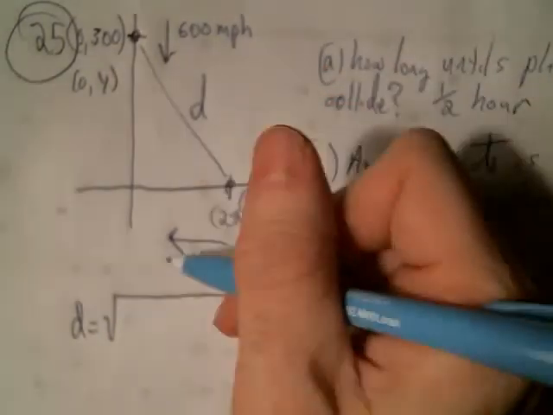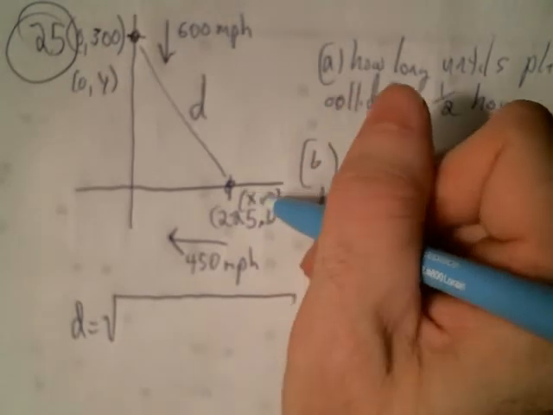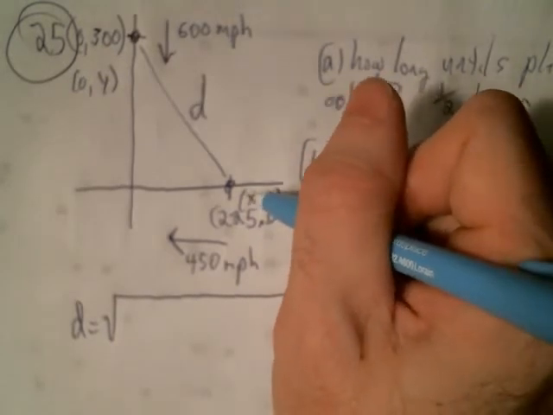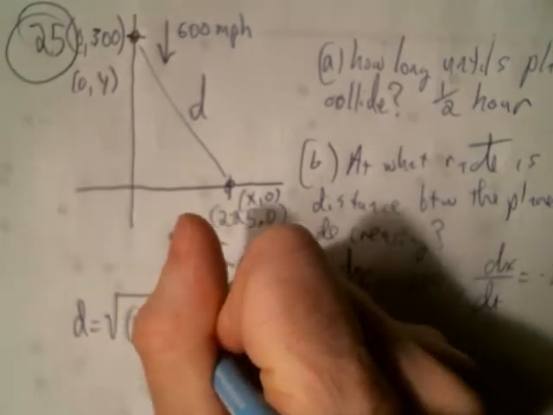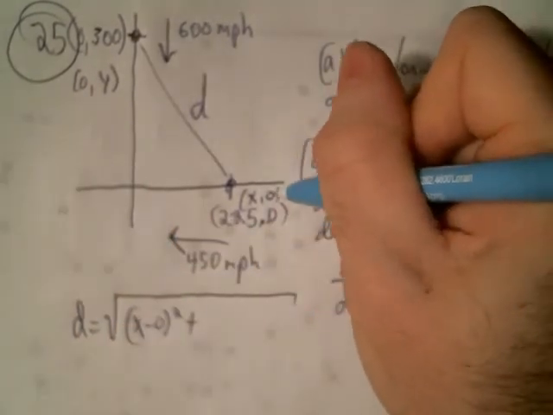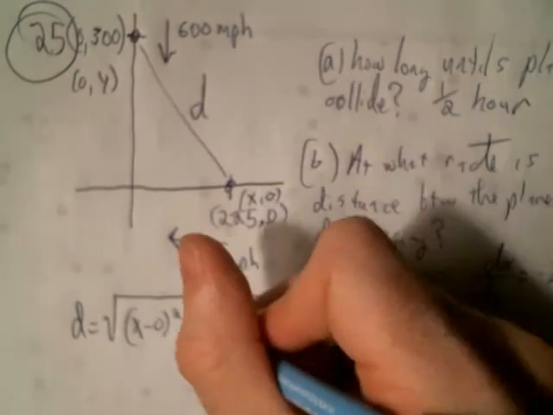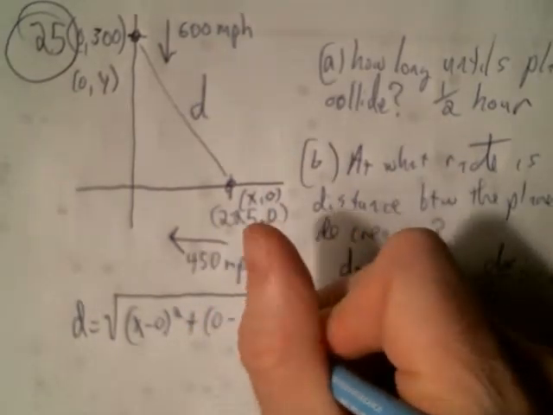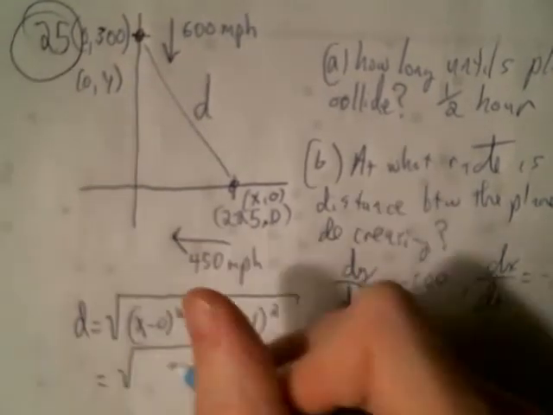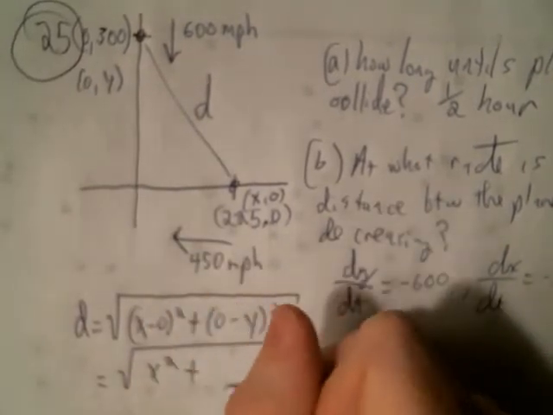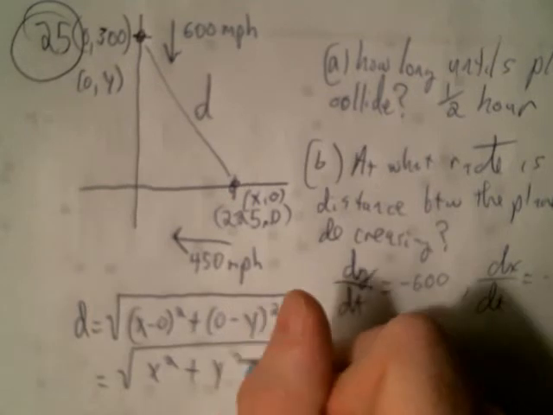What do we have then? In the distance formula, x2 minus x1 will be x minus 0 squared, and then plus y2, 0 minus y1, so 0 minus y, squared. And at the end of the day, that's the square root of x squared plus y squared.